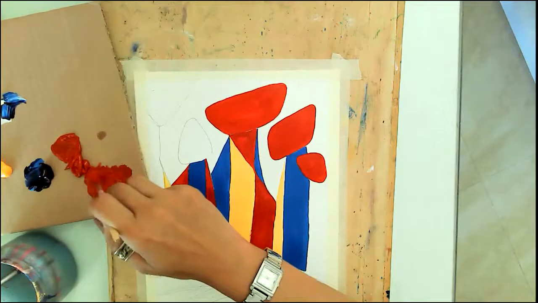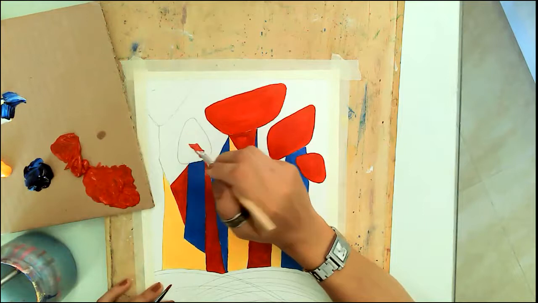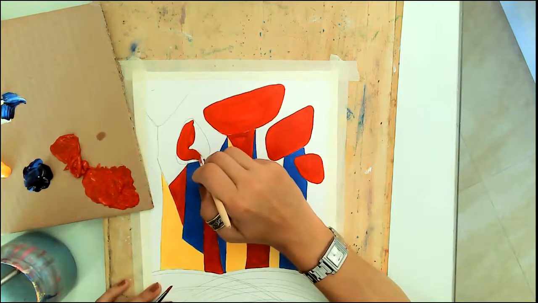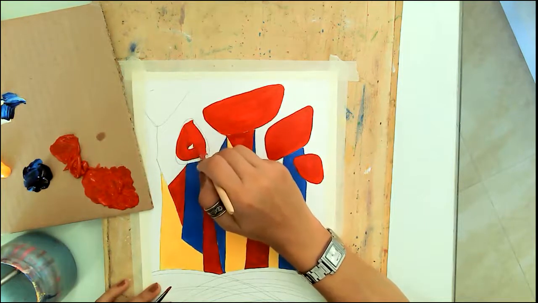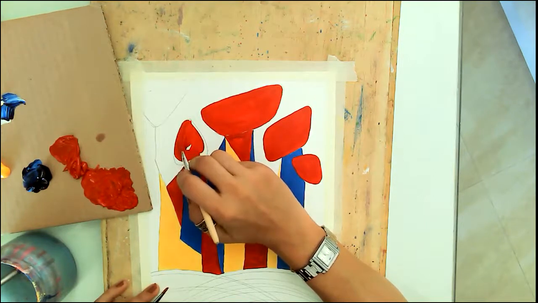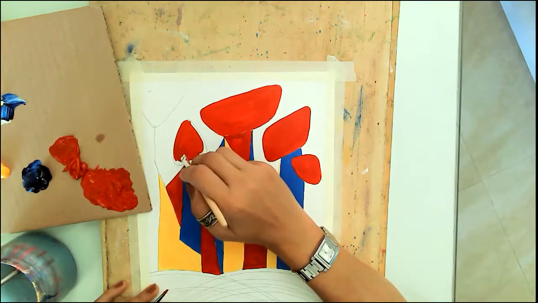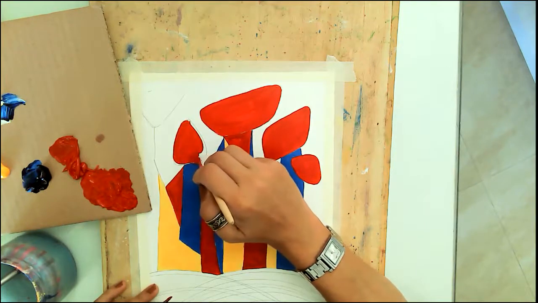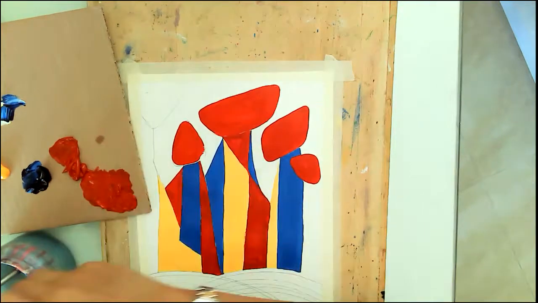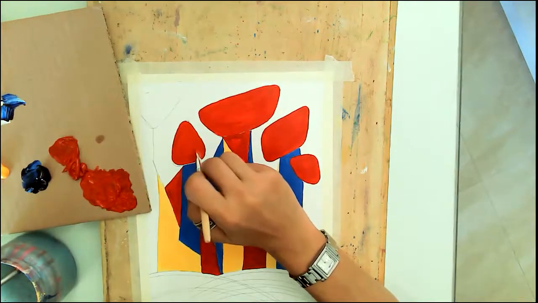There's two more shapes to go. So we're almost done with our painting.